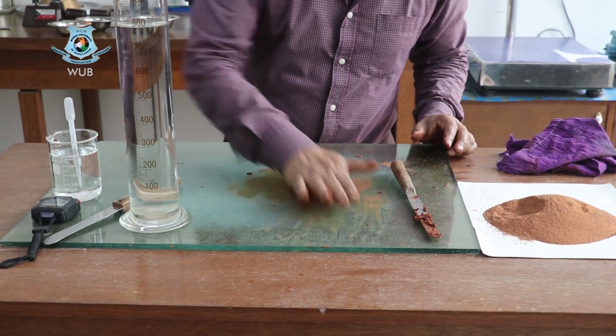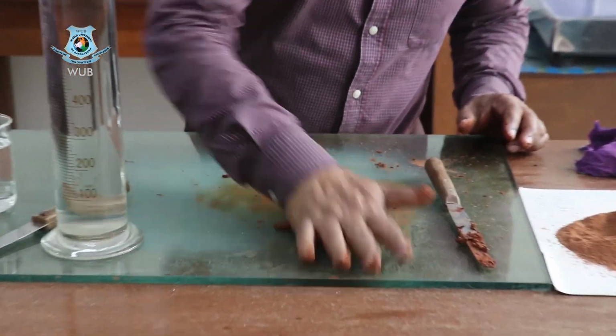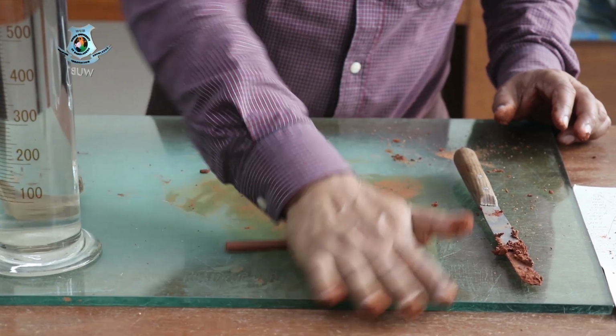I repeat, if there is clay present in the sample, then the crumbly stage is reached.